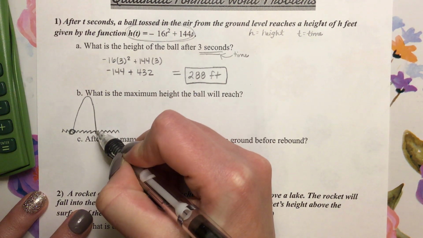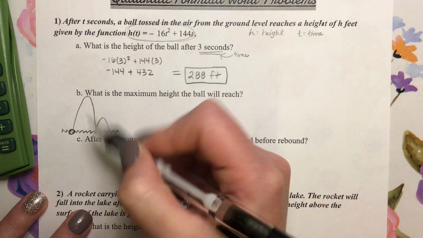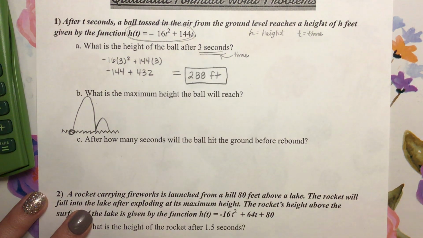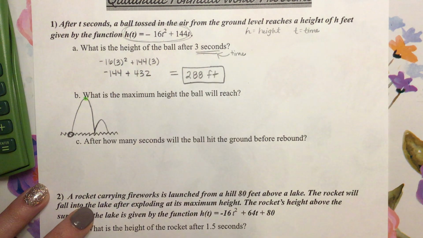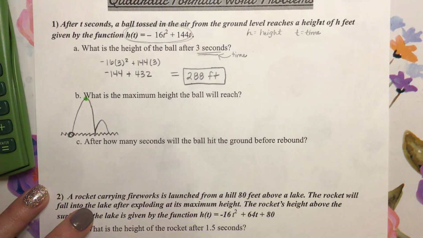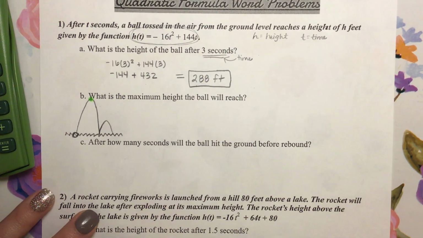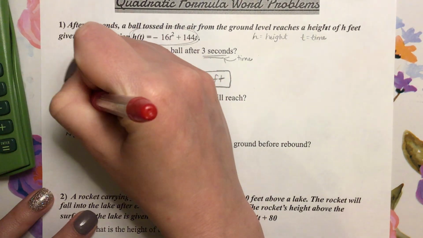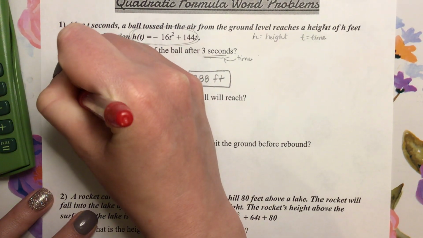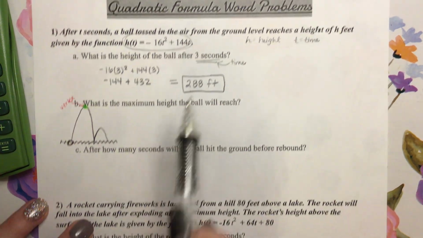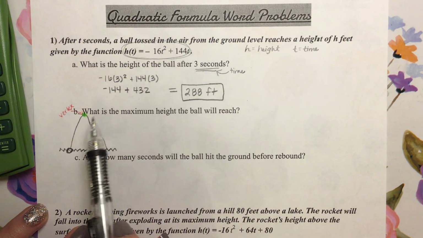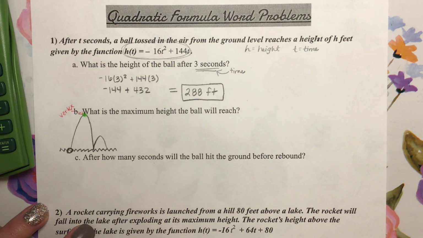And then it's going to bounce, right, and it'll go up and down again. But what we're concerned about is this point right here. What is the very highest coordinate that it's going to reach? Well, that is the vertex. This is the vertex of a parabola. So if we can calculate the vertex from this equation, then we know what the maximum height would be.